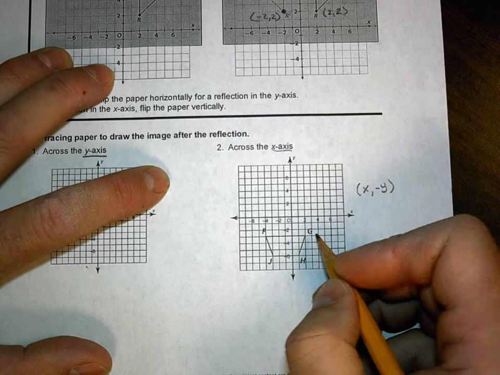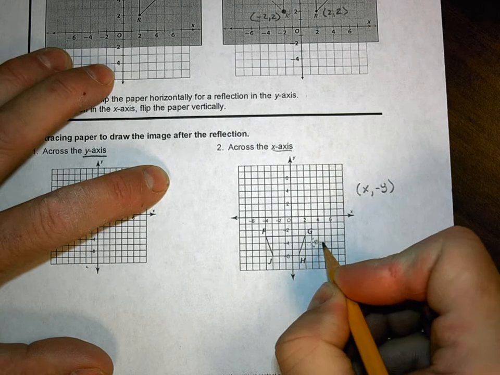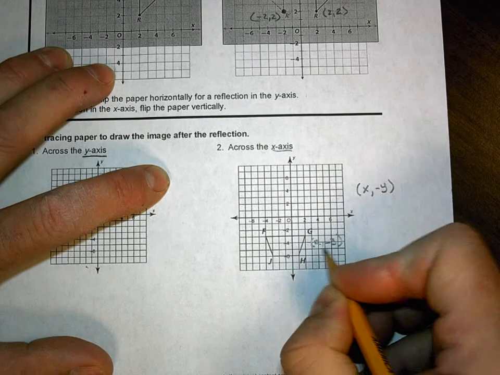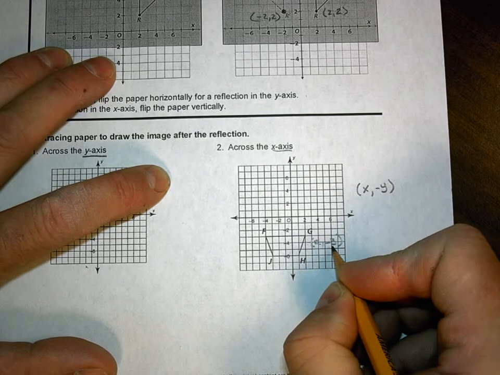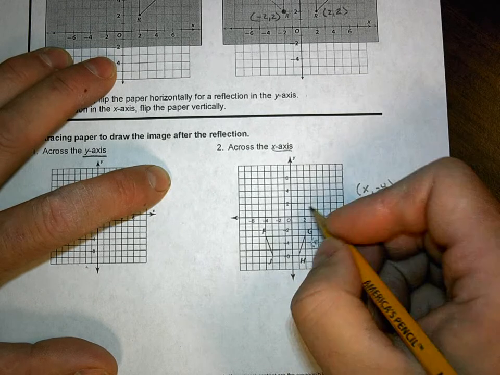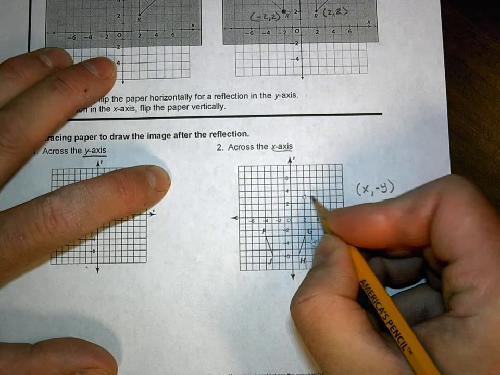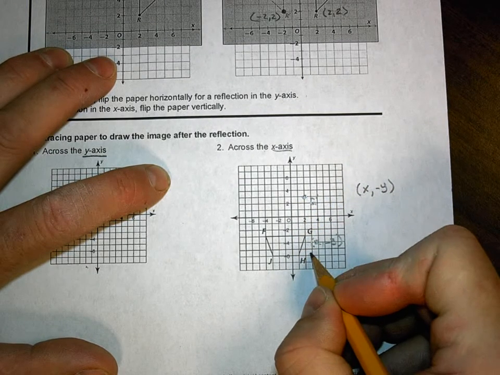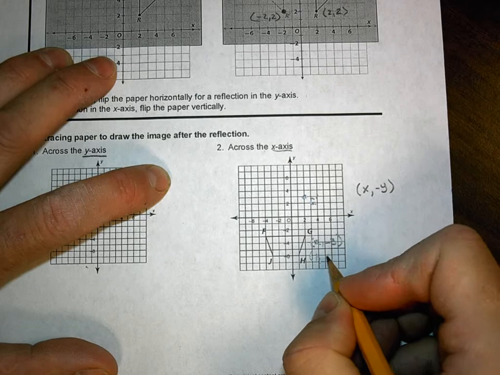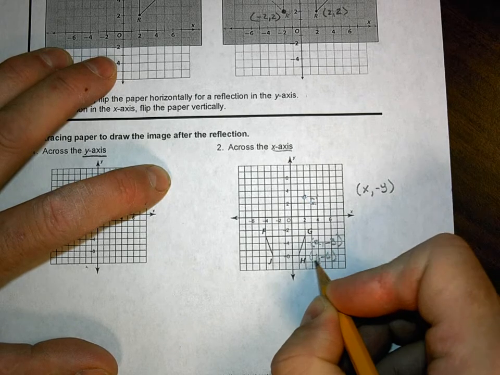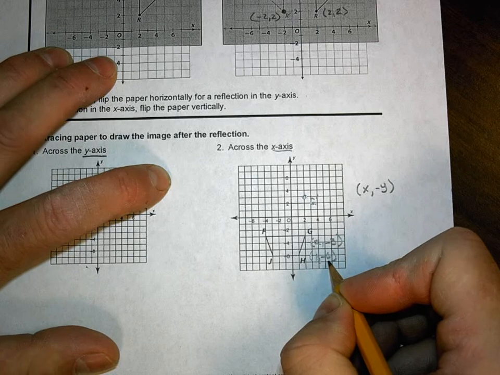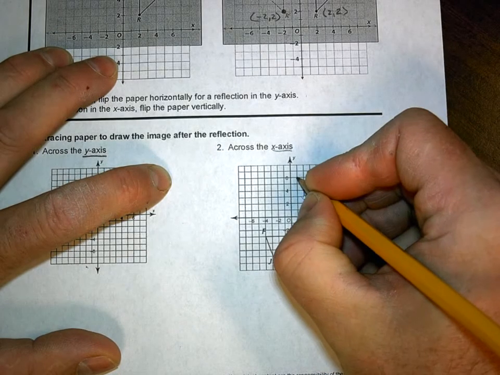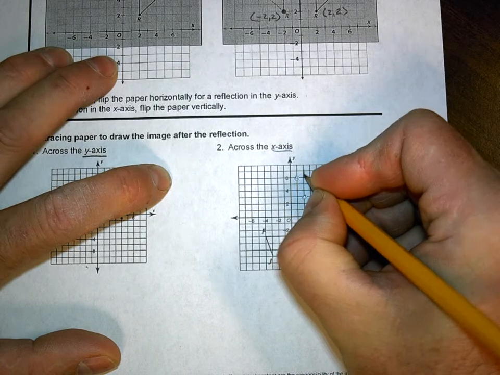So here I've got G, and G's coordinates are 2 comma negative 3. So what I'm going to do is multiply that. The 2 stays the same, but negative 3 times negative 1 makes it 3. So 2 comma 3. And that's my new G of the reflection. I do the same thing to H. I've got H is 1 comma negative 6. So I'll multiply, 1 stays the same. Negative 6 times negative 1 is 6. So it's 1 comma 6. So up here I go 1 comma 6, and there's my new coordinate for H.